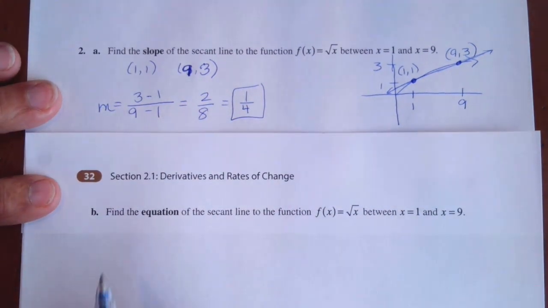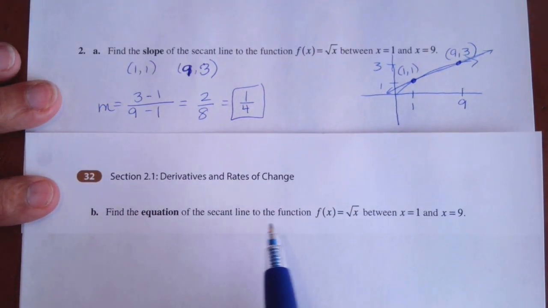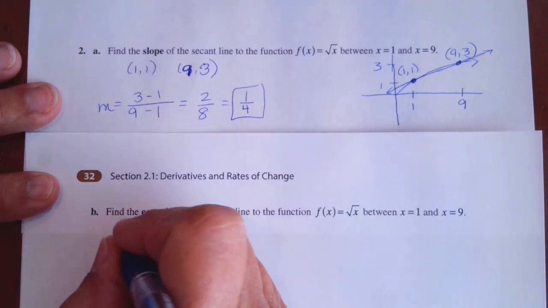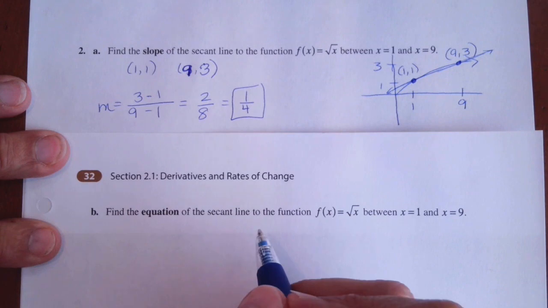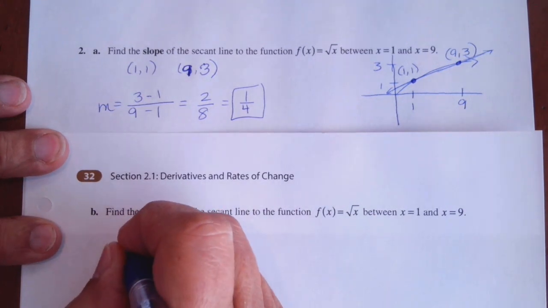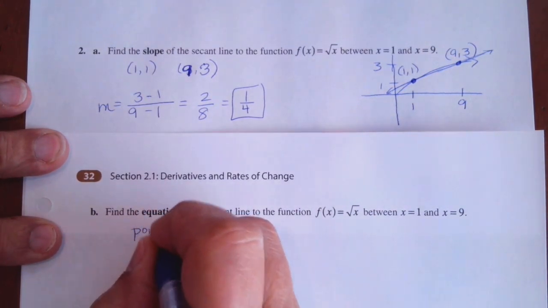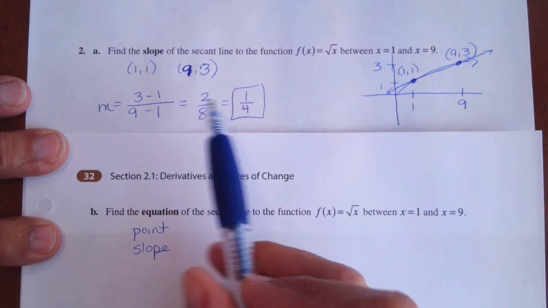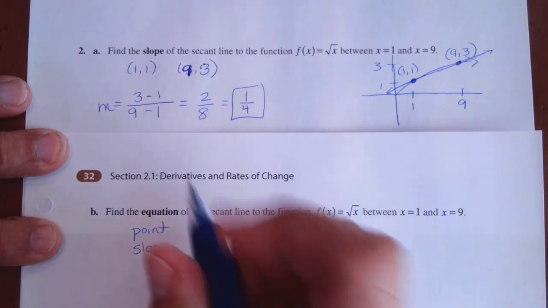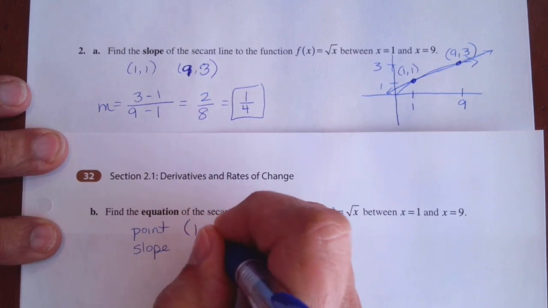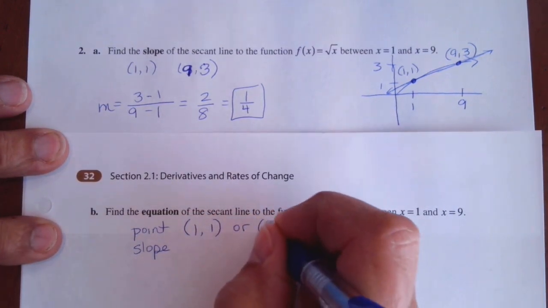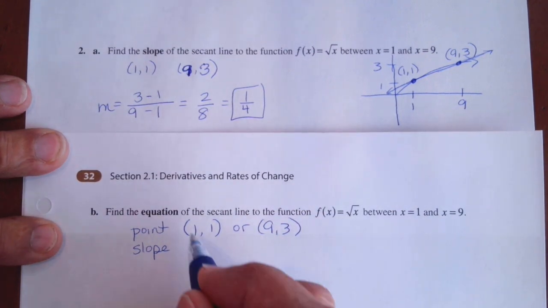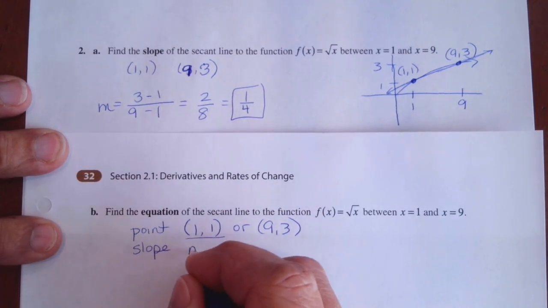Okay, so part B says find the equation of the secant line to the same function. Remember, to start off with, to write the equation of a line, we need to have a point and we need to have the slope, right? So we have both of those from part A. You can use either point you want. I'm just going to use the point (1, 1). Or you could use (9, 3), but I'm going to use (1, 1). And then the slope we just found to be 1/4.